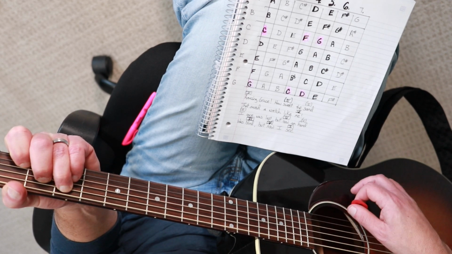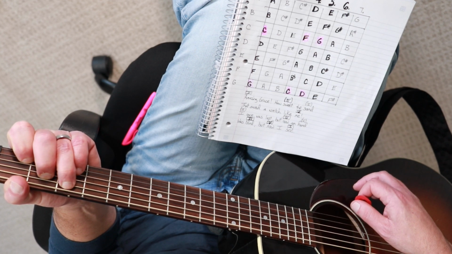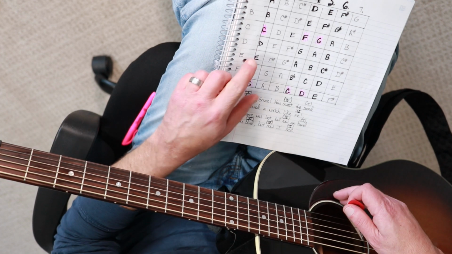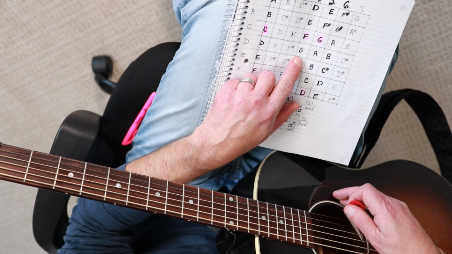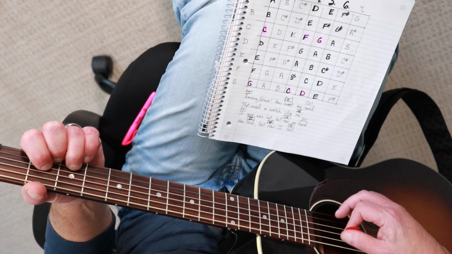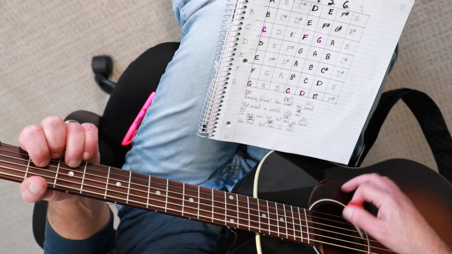Amazing grace, how sweet the sound. I could do it in D. The 1 and 4 is D and G. Amazing grace, how sweet the sound.